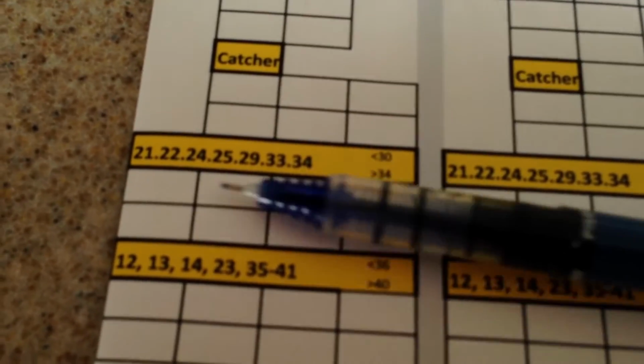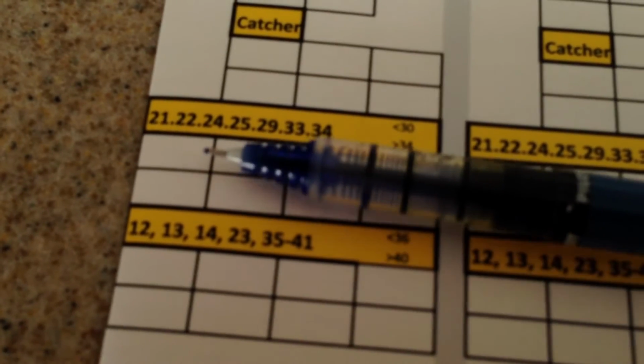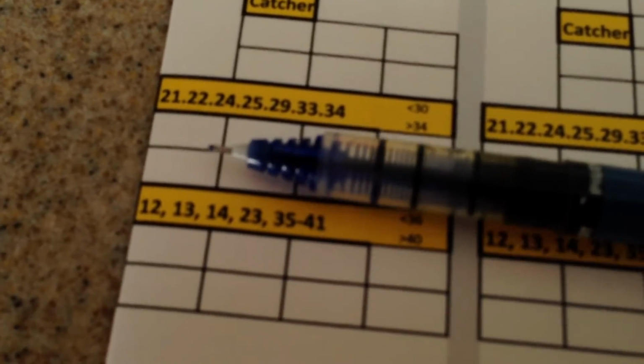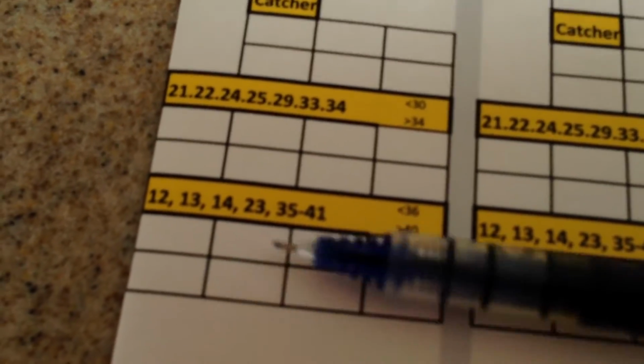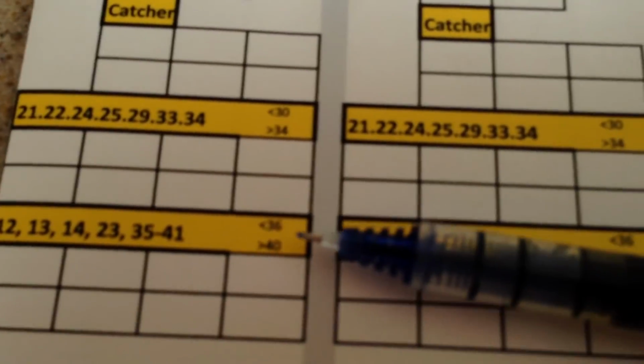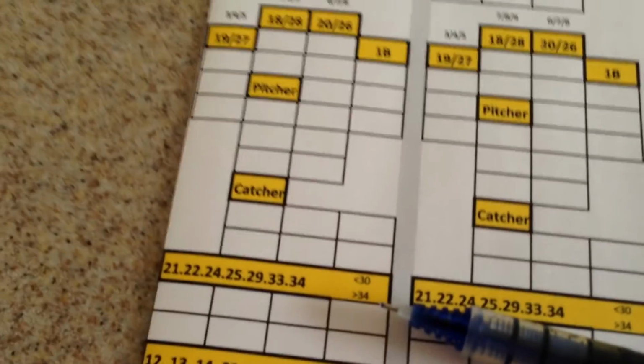This would be the rating for the 6 players, the 4 infielders, the pitcher and catcher, and then this is the overall team rating, and that's what the less than 36 and 40 are, not very clear there, but this little thing helps me. So I know that fielding is talked about a lot.